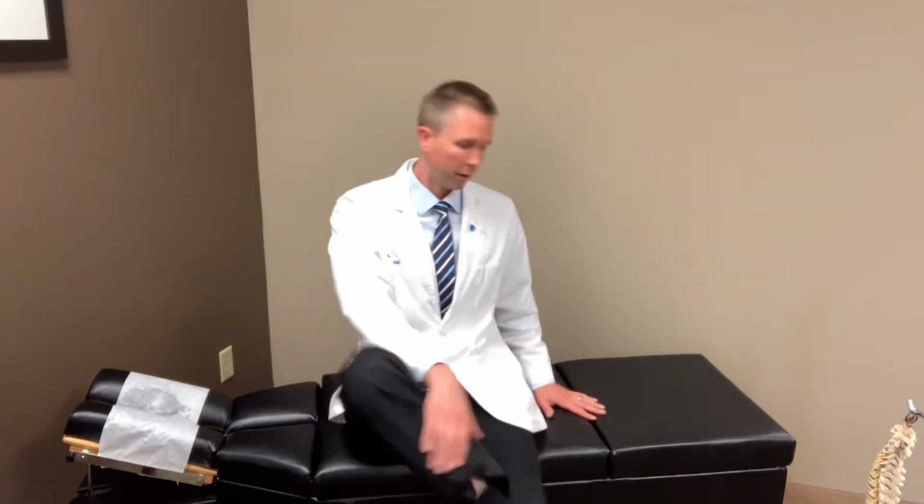The test that you can do to assess the SI joint is, I'll lay down and show this to you, but basically you're going to cross your leg over here. You're going to put your foot or your heel on your opposite knee.